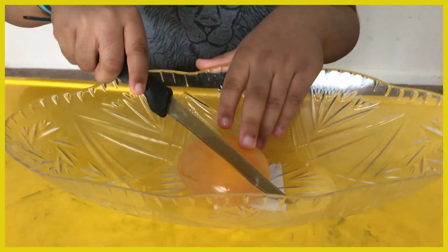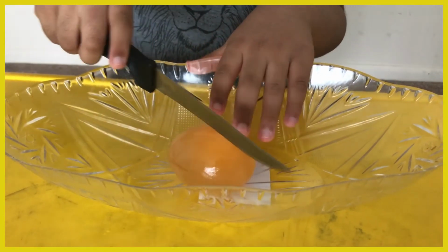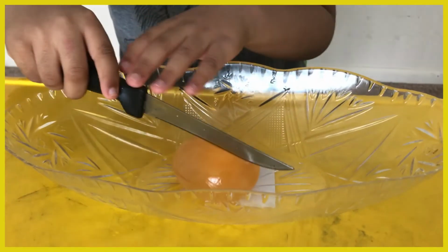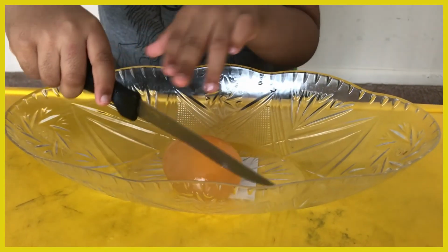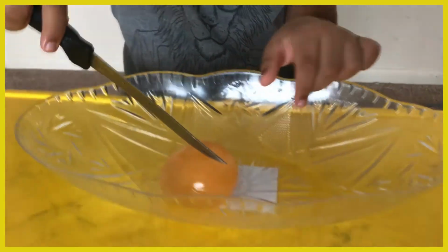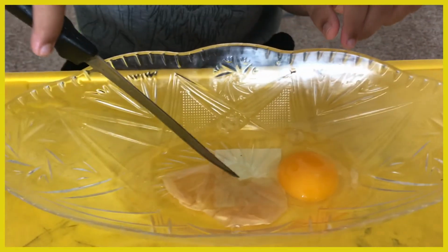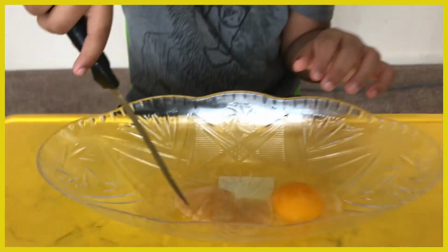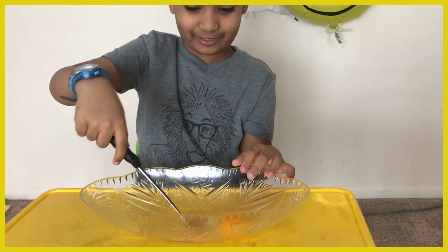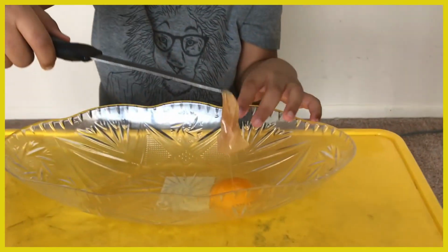It's not cutting at all. I can't cut that. It's too hard to cut. Oh, it's not cutting. It exploded. Now it's a bouncy inflatable egg. This is the cell. See?